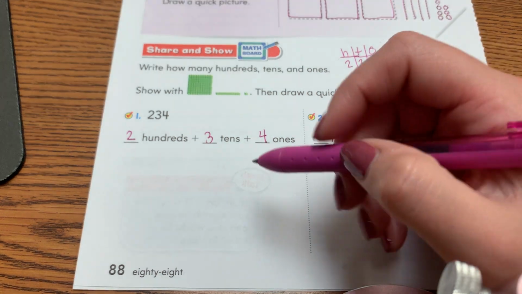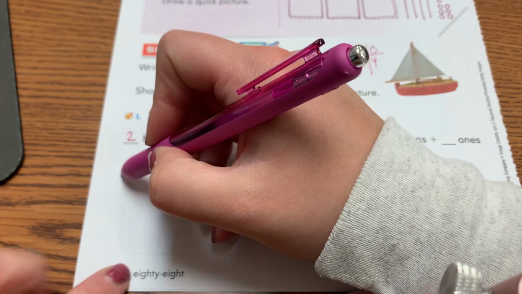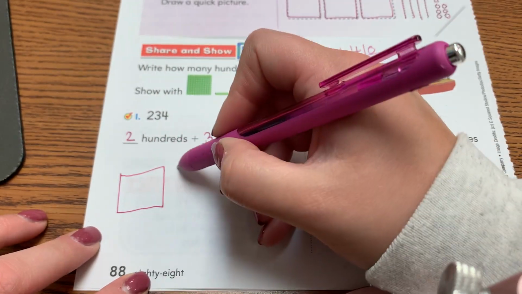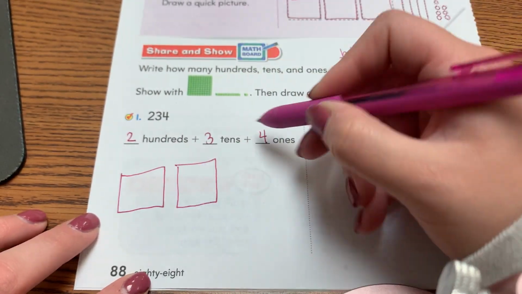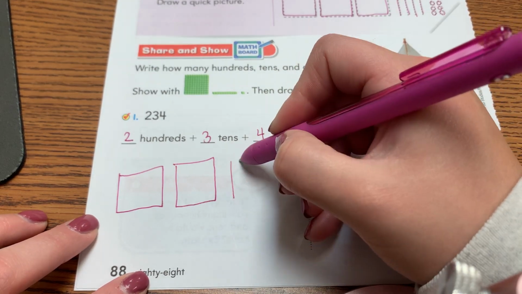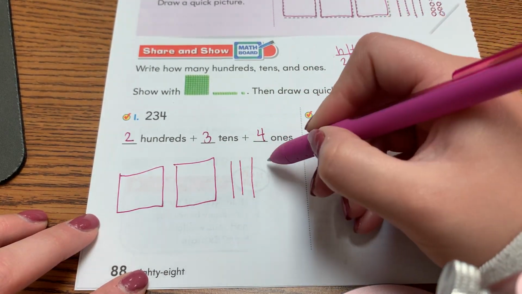We're going to draw our quick picture. So we have 2 hundreds, so we're going to draw 2 squares that represent 100. We have 3 tens, so we're going to draw 3 of those. And then 4 ones.